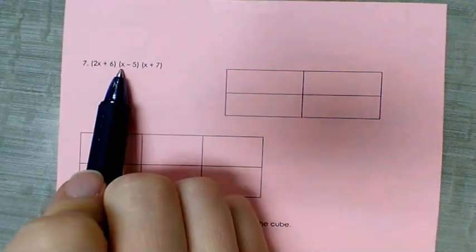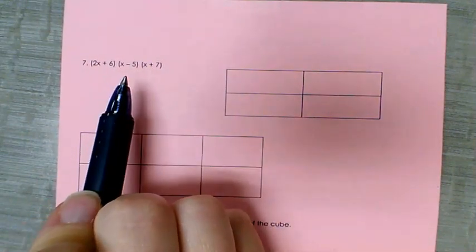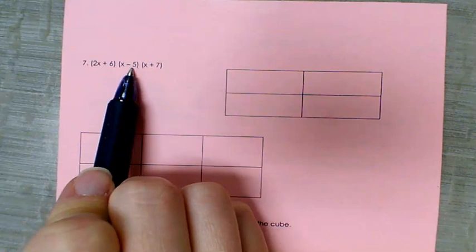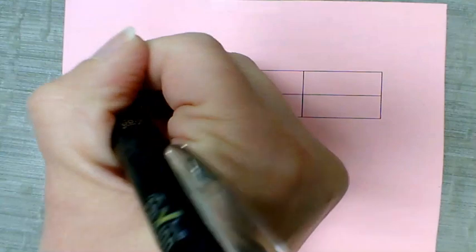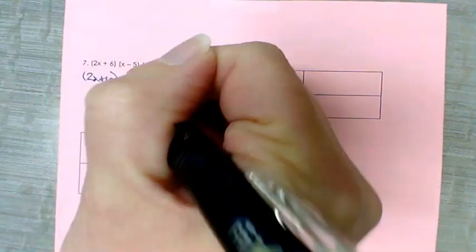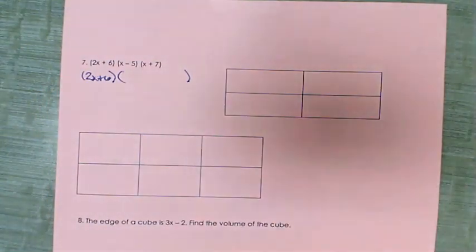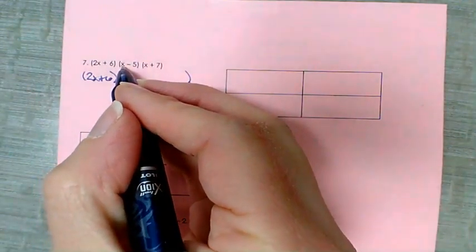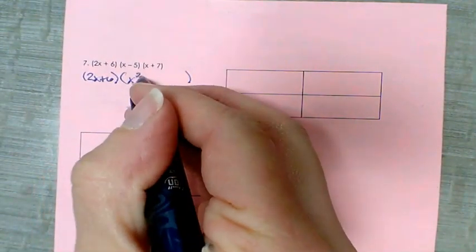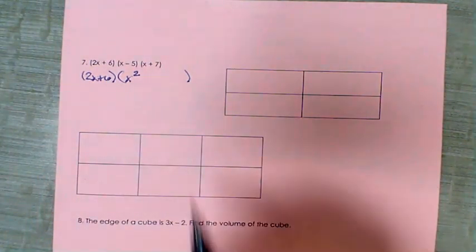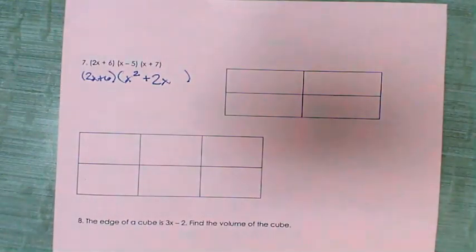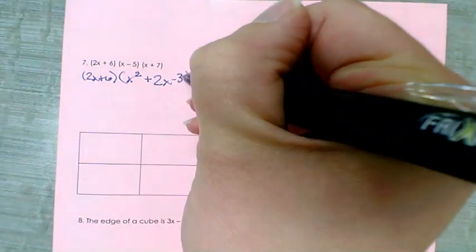I might select these 2 because we just did problems that required us to use mental math for something like this, like x minus 5 and x plus 7. So I might do some mental math here. My first term would be x times x, that's x squared. My second term is the sum of the constants, so negative 5 plus 7 is a positive 2 with an x. And then my last term is the product of the constants, so negative 5 times 7 is minus 35.